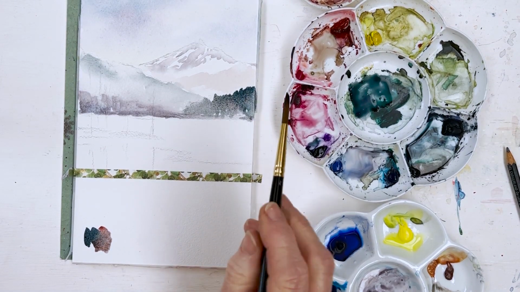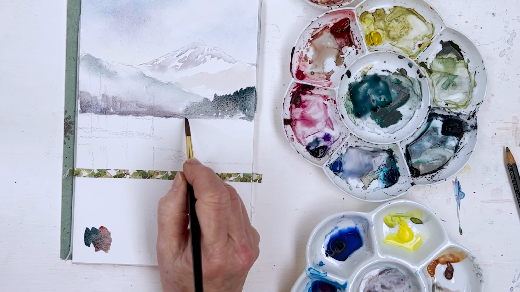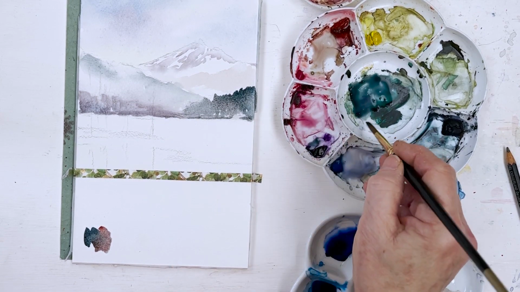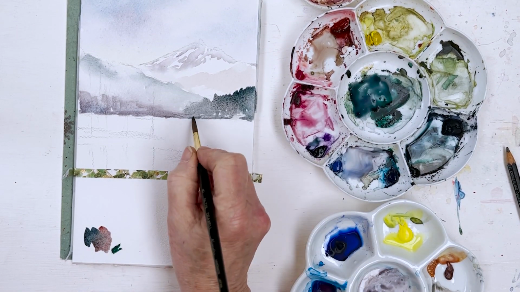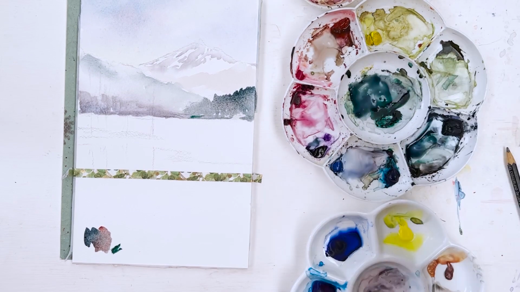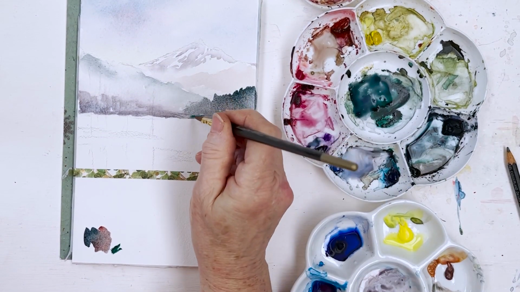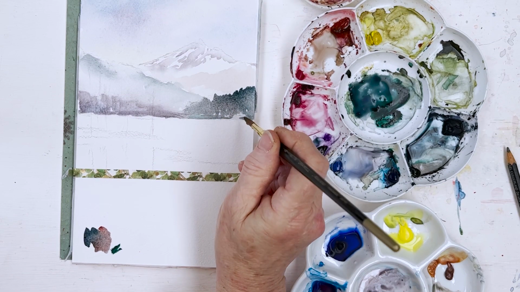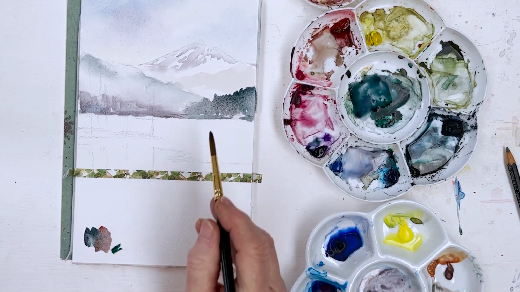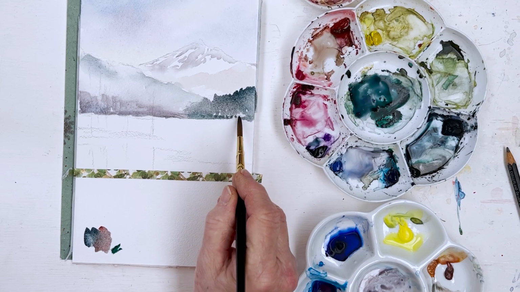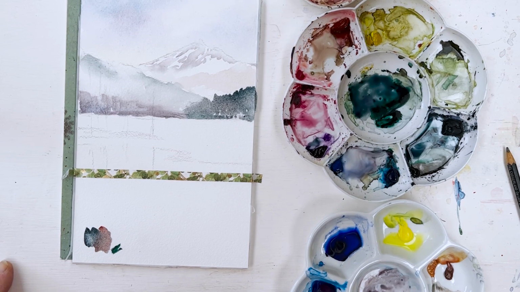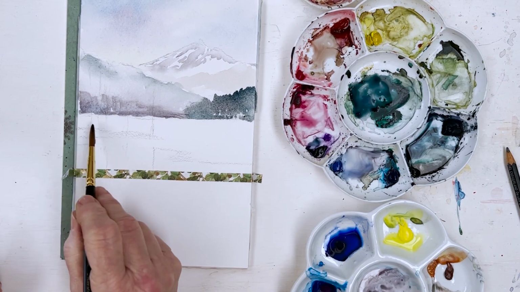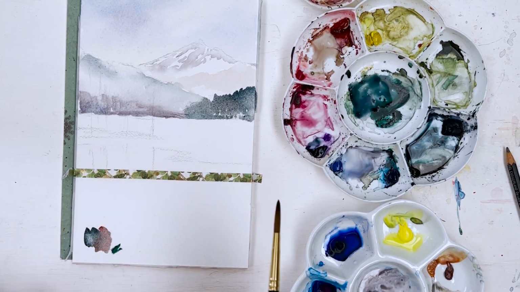So there we are, there's the trees in the distance, and we might want to put in some darks at the bottom there. Not that colour though. So there we are, that's that. And then let's say that this area is frozen, but we've got this little island there.